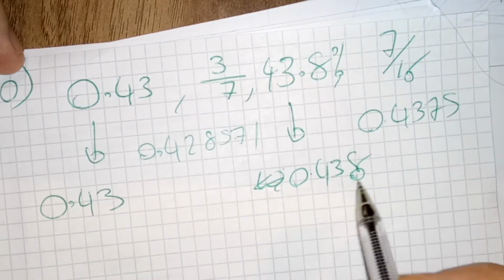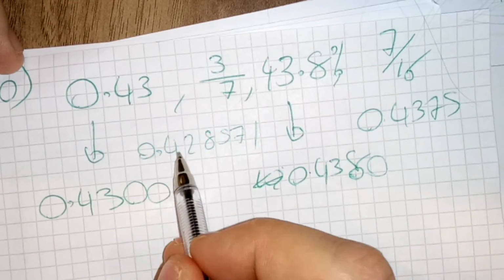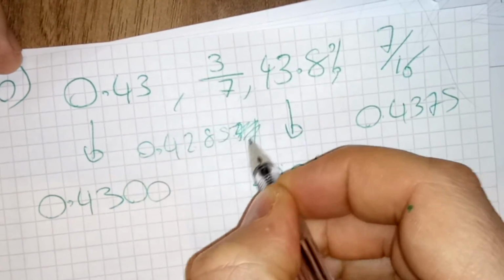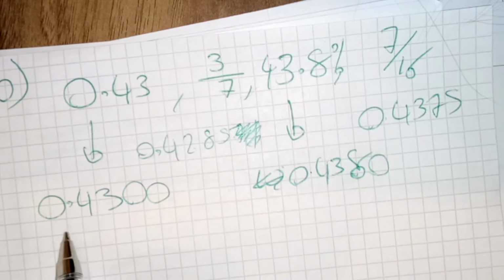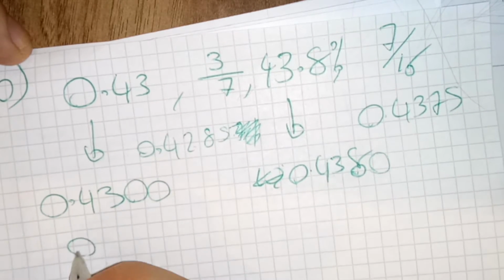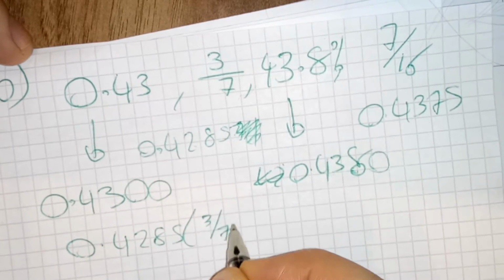Okay, so 1, 2, 3. If you make yourself full, just agree with this one here. 1, 2, 3, 4. And I'm actually going to ignore the last bit of this just because I don't need these really to work it out. So my lowest one is 0.4238. So 0.85, sorry, which is 3/7.